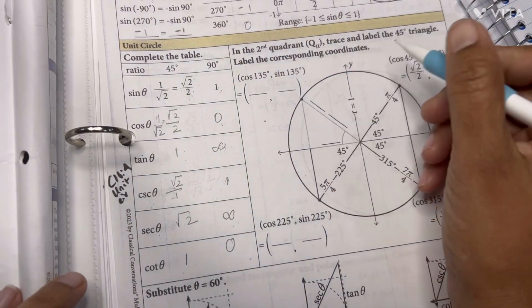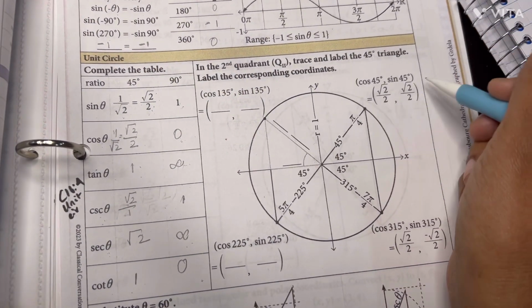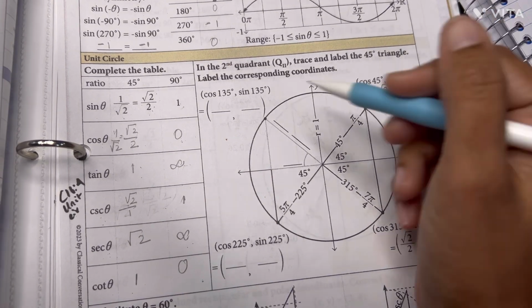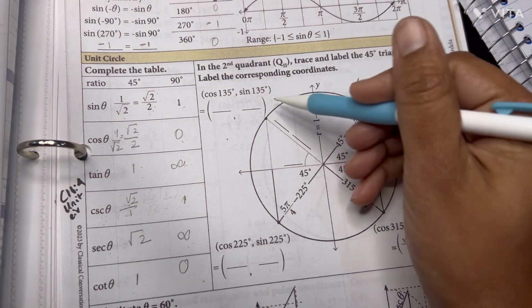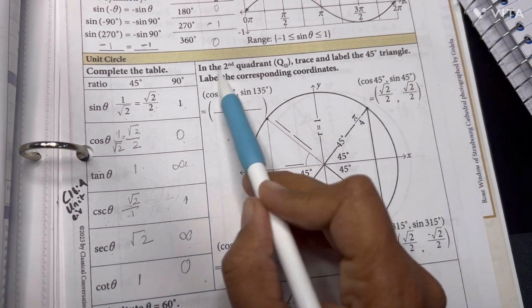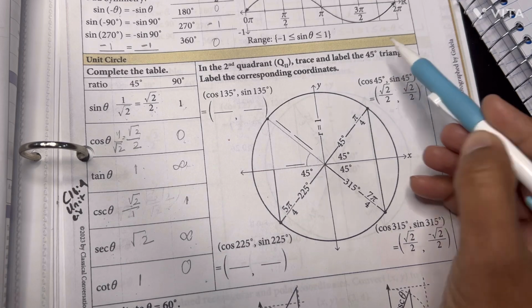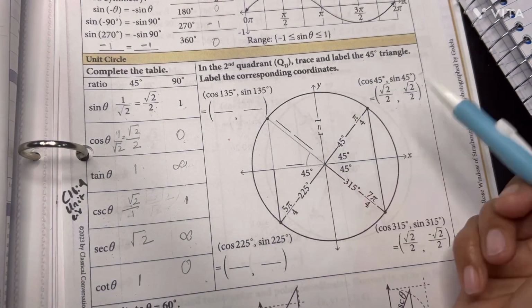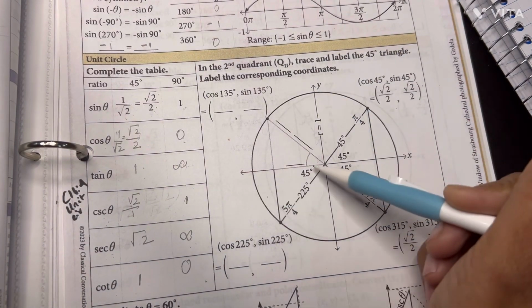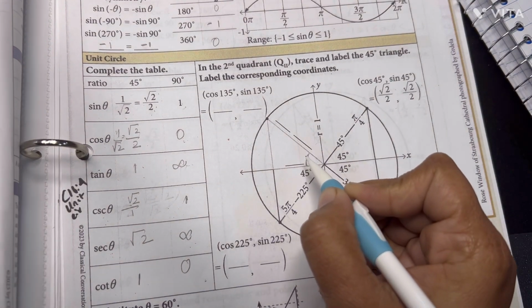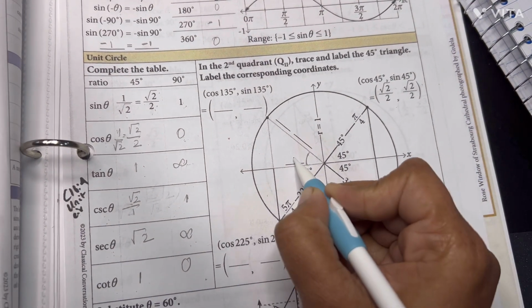All right, let's go here. We have cos 45, sine 45, square root of 2 over 2, square root of 2 over 2. They pretty much labeled everything. In the second quadrant, Q2, trace and label the 45-degree angle, label the corresponding coordinates. So this is your second quadrant, Q2. I'm going to trace and label my 45-degree angle using my unit chart. This is 45 degrees.